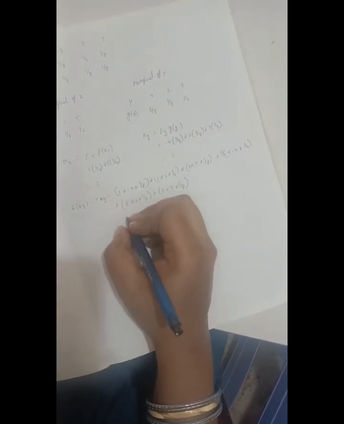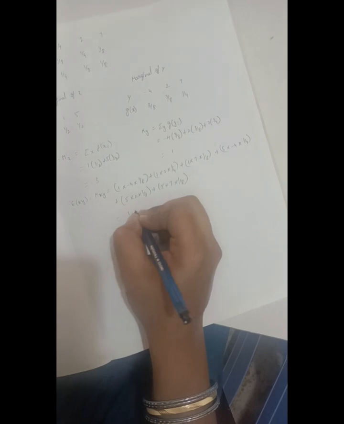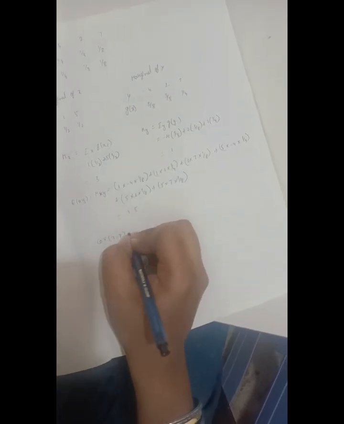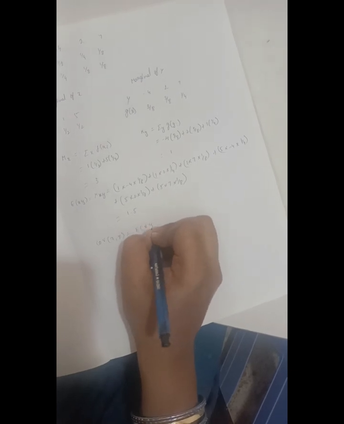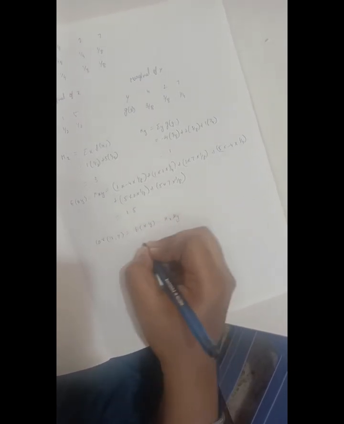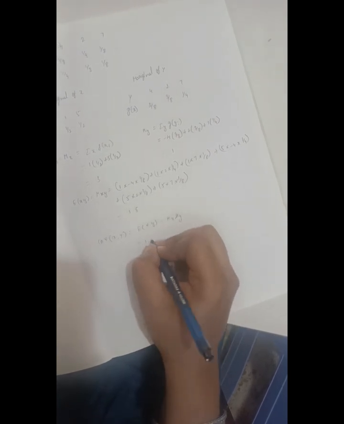Simplifying, we get 1.5. Covariance of x comma y is equal to E of xy minus mu x into mu y, which is 1.5 minus 3 into 1, equals minus 1.5.